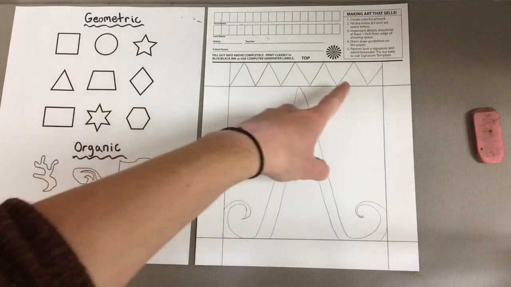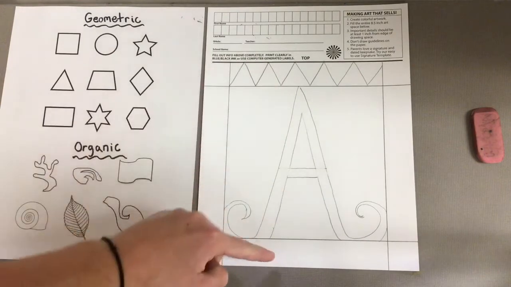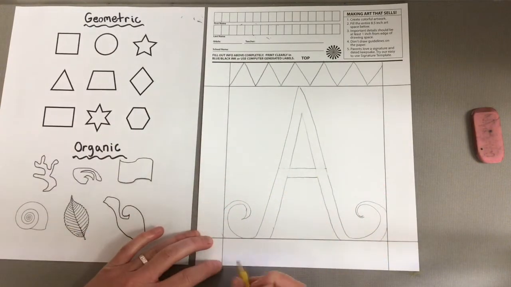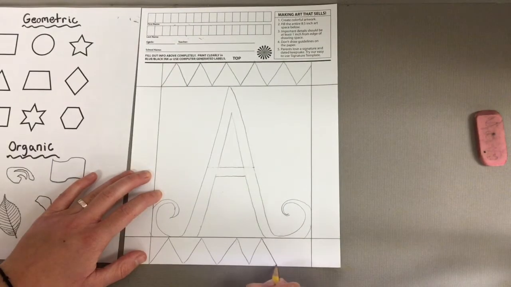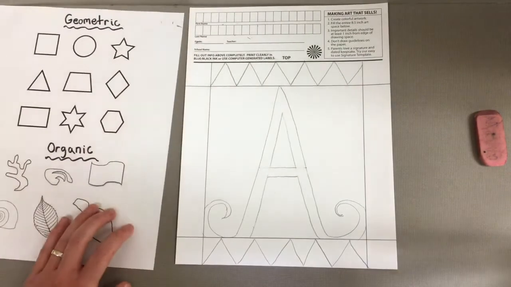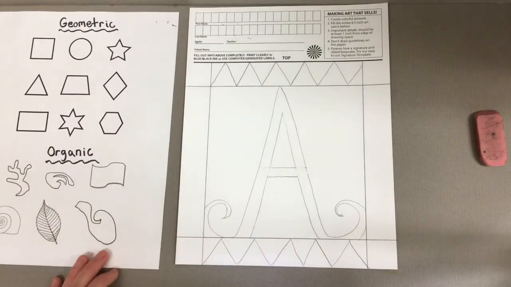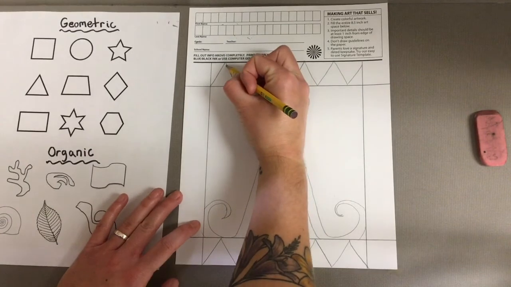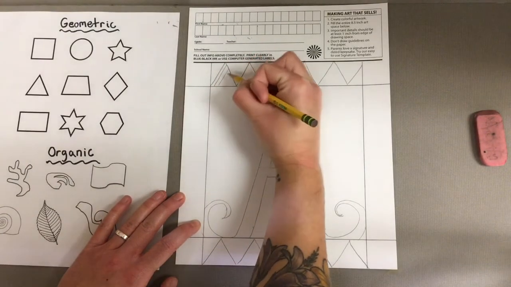Now I can continue all the way around with the same pattern, or maybe I'm just gonna do it opposite and I could do a different pattern over here. Now, I think I'm actually going to make this even maybe a little more fancy. I might add some stripes inside of these triangles just to jazz it up.